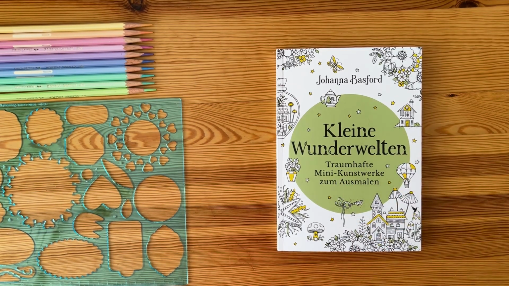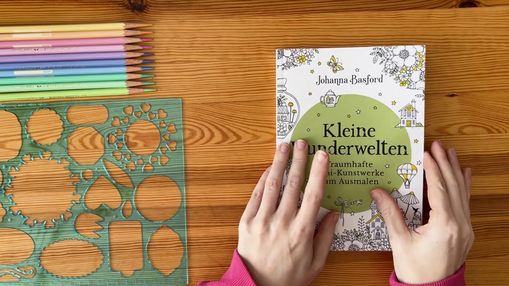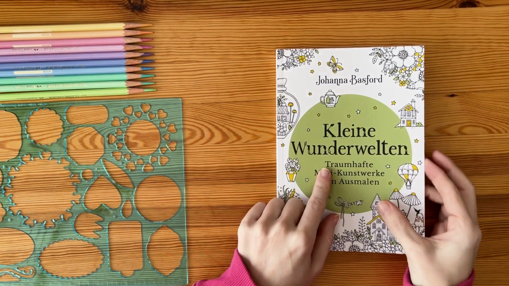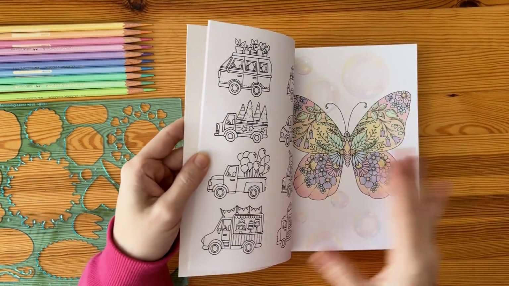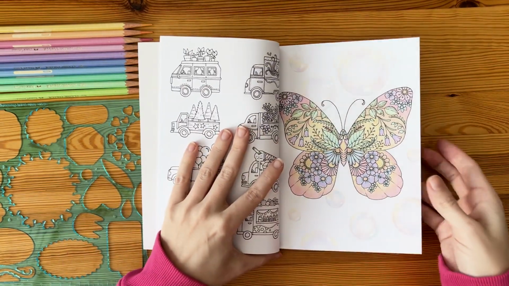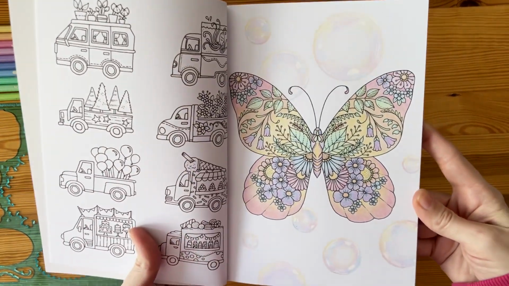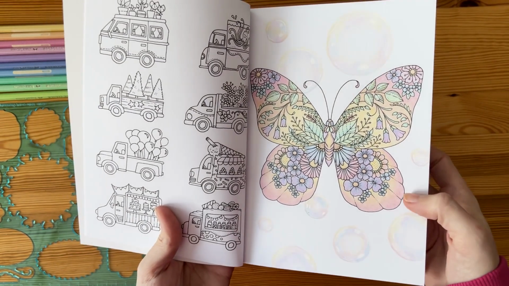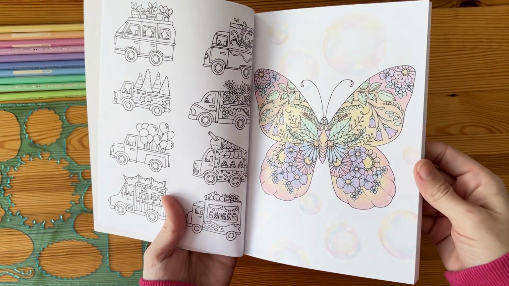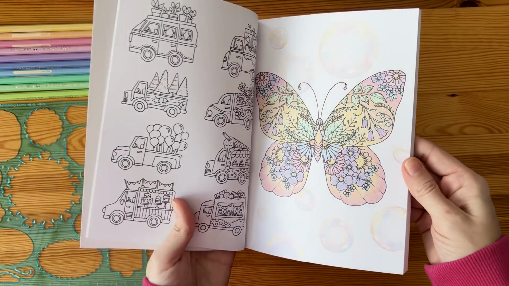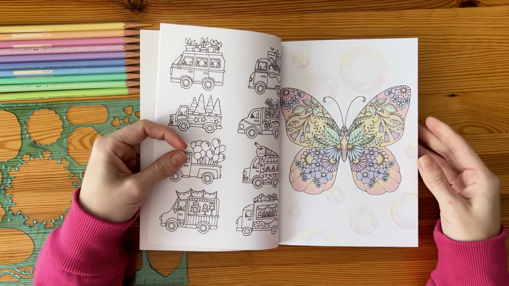Hi and welcome to this video where I show you how I draw and color soap bubbles. Under a completed pages video where I showcased a page from Small Victories by Joanna Basford, this one with a butterfly, I was asked how I created the soap bubbles and whether I could make a video about it. So that's what I'm doing now.